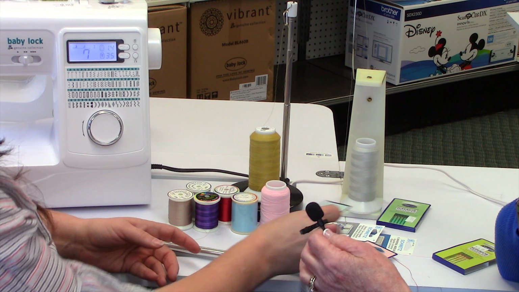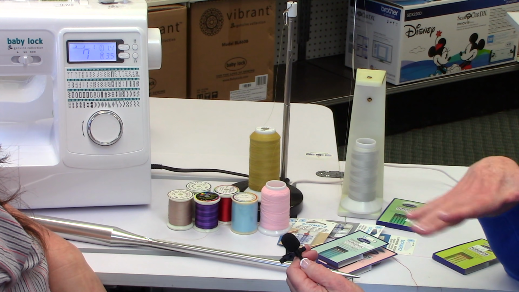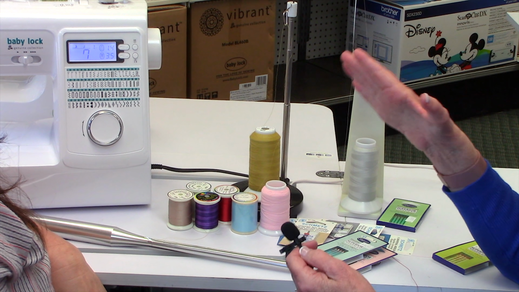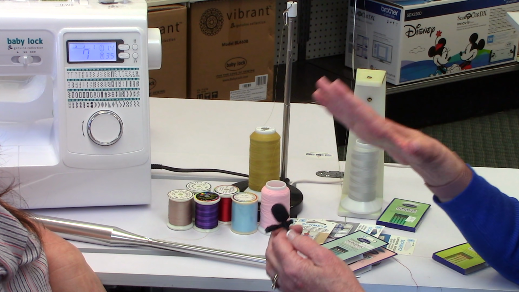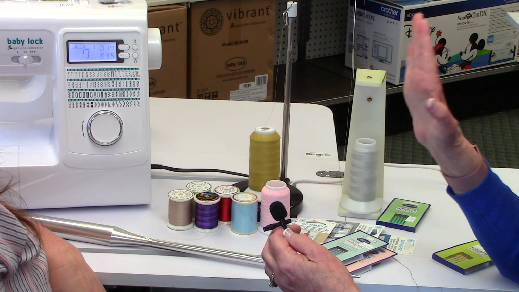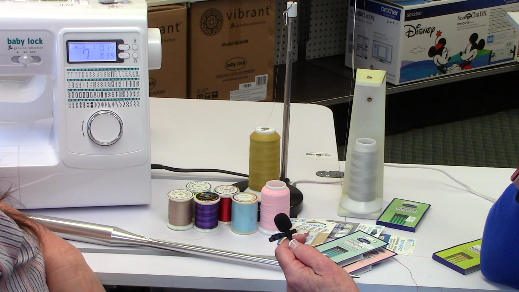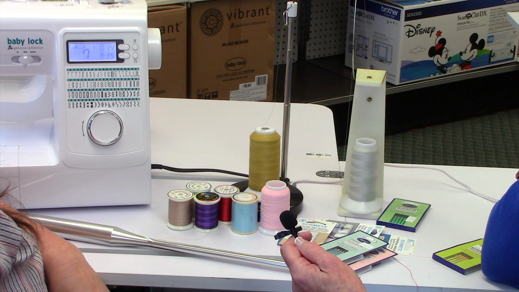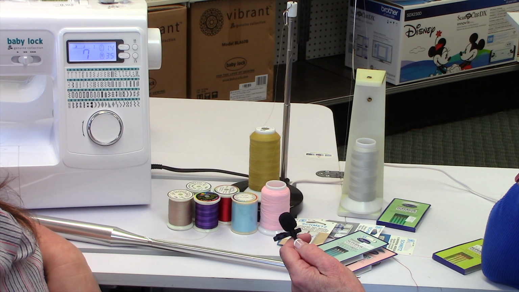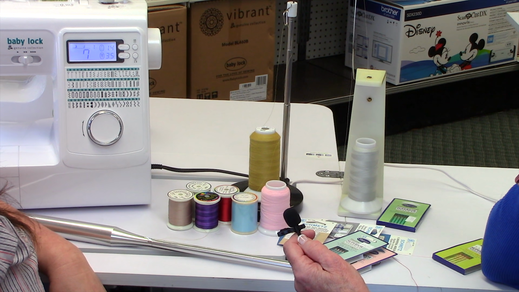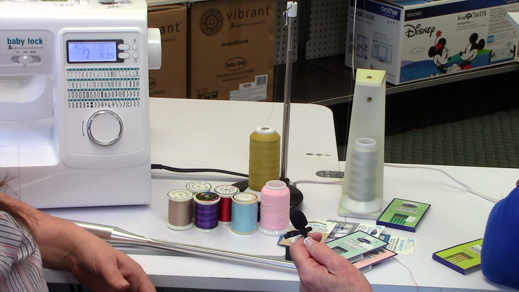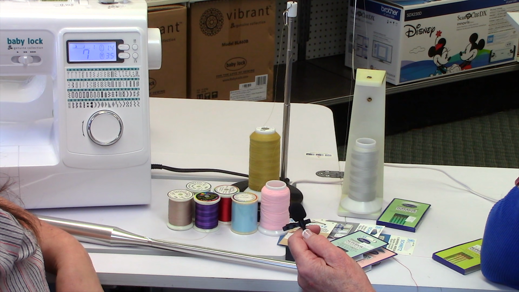So you would recommend, let's say, if someone was using a particular brand, go on that thread company's website and look at the chart that it recommends for needle and thread. They have so much information on the web. We're so lucky nowadays to be able to just Google and look it up, and they'll tell you what weight and then what size needle they recommend for that stitch.